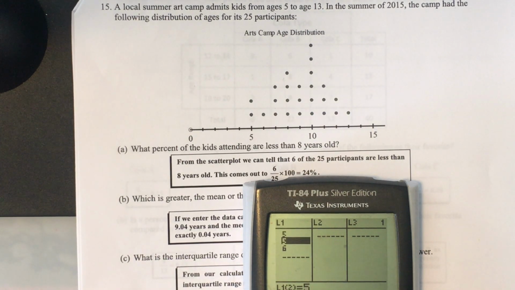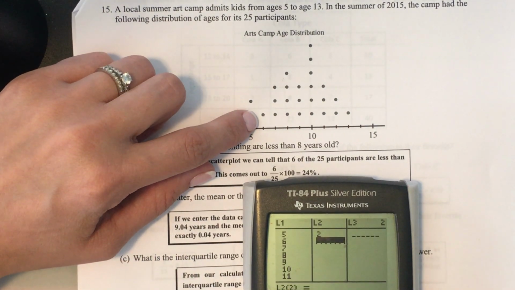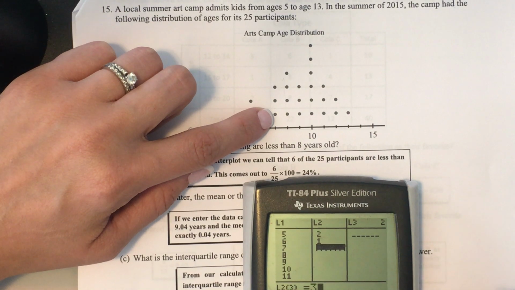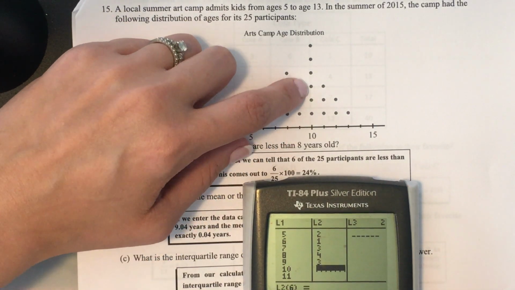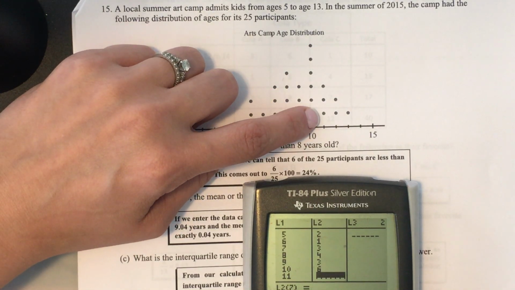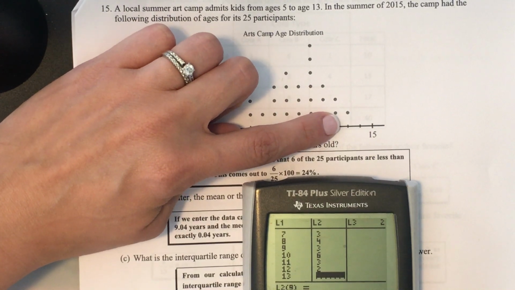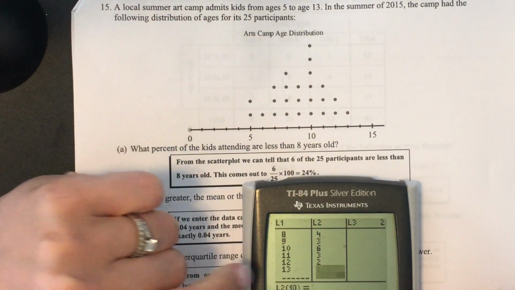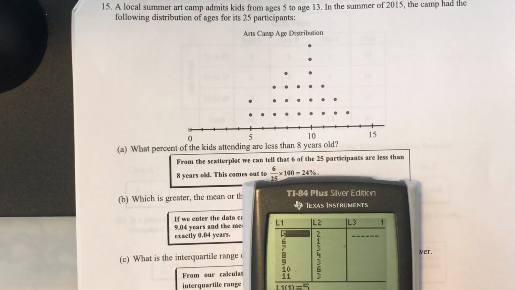So that's going to be 6, 7, 8, 9, 10, 11, 12, 13. I think that's what it goes up to. Okay. So now we're going to say we have 2 dots for 5, 1 for 6, 3 at 7, 4 for 8, 3 for 9, 2, 4, 6 at 10, 3 at 11, 2 at 12, and 1 at 13. So when you do type the frequency in, you have to make sure to tell the calculator that that's what you did and that's what you want to use.